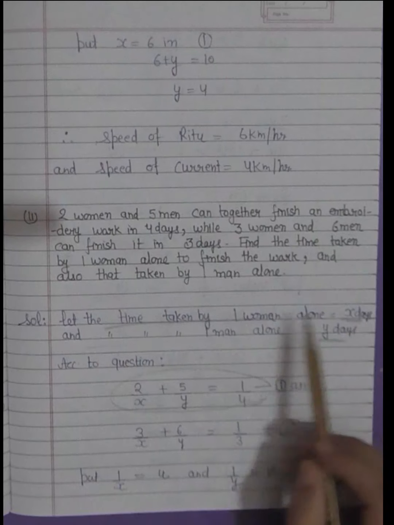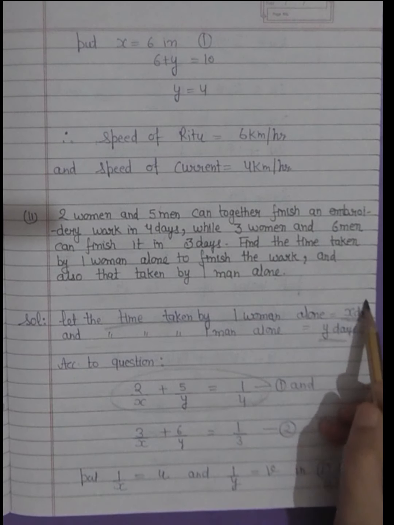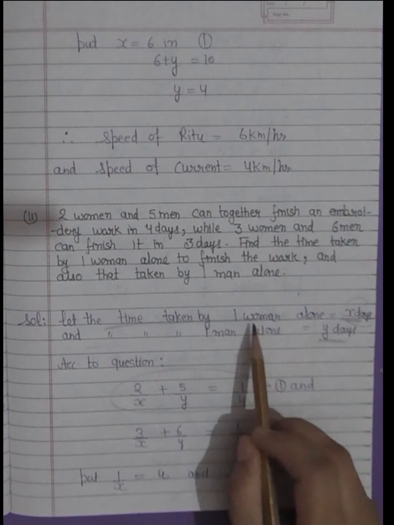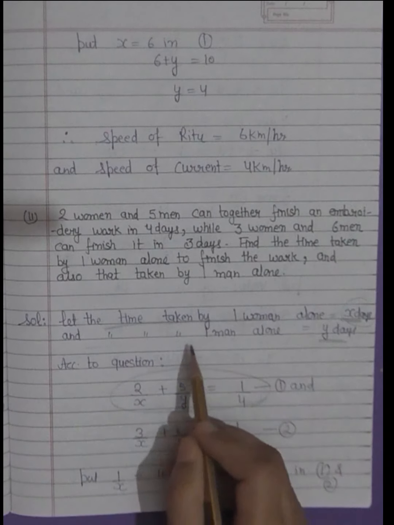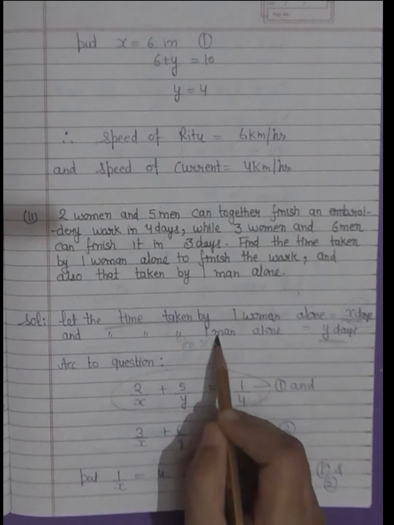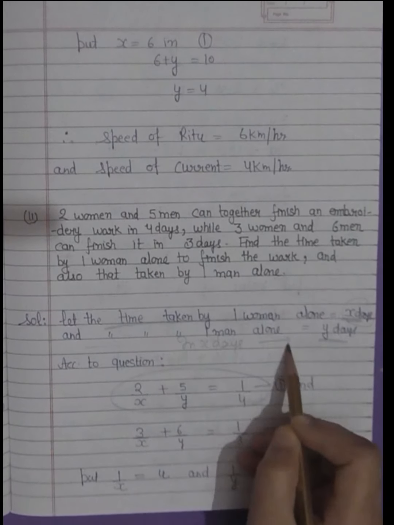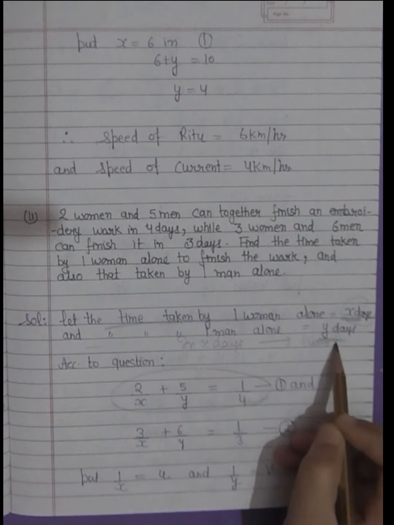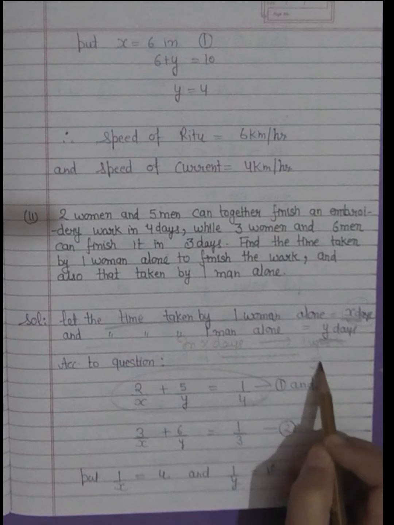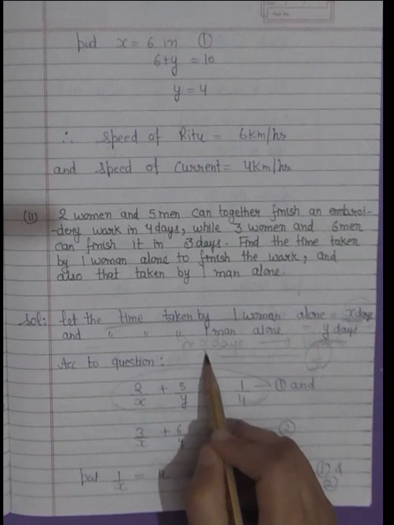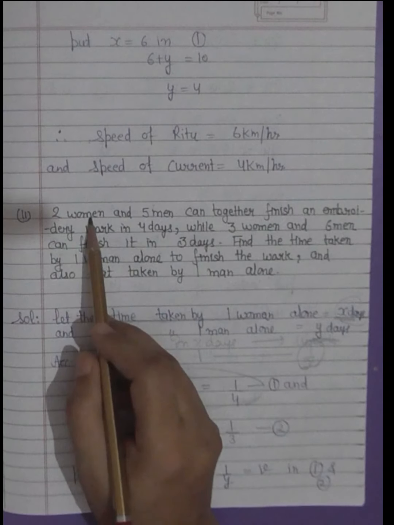Now, there are x days in which one woman alone is doing the work. It means in x days, she is doing one complete work. So, in one day, she can do 1 by x part of that work. And there are 2 women.